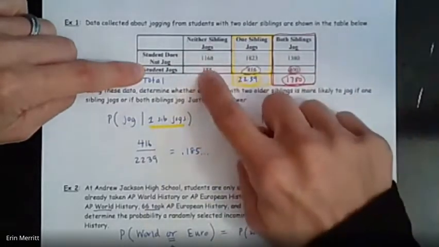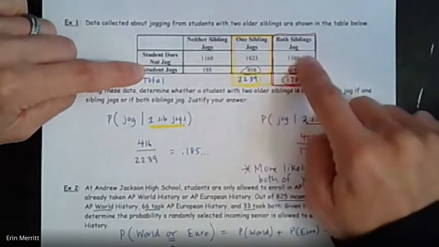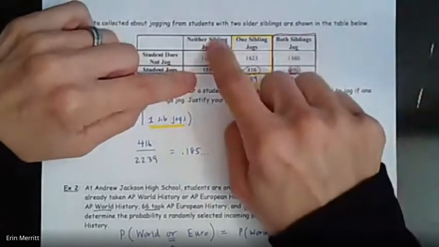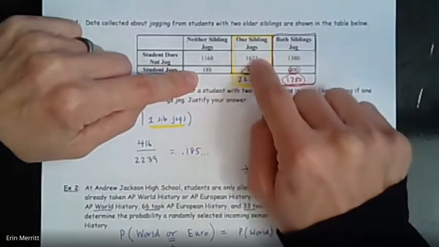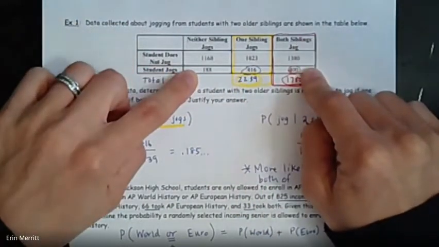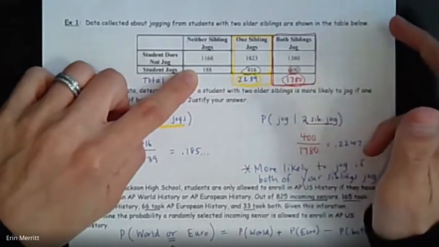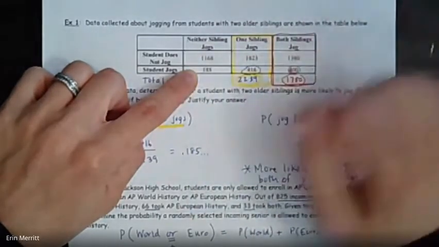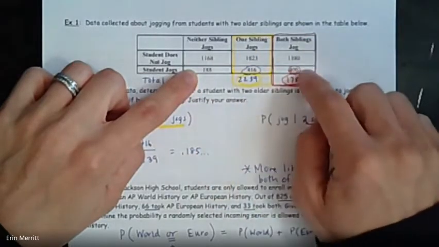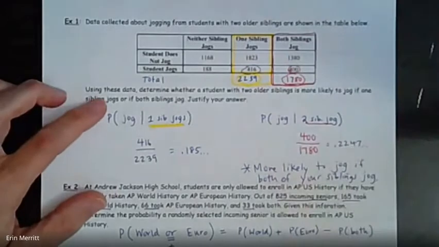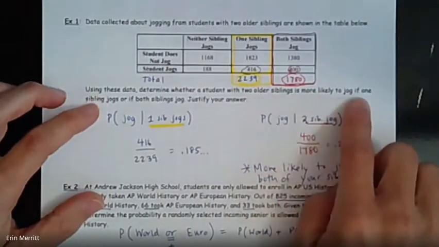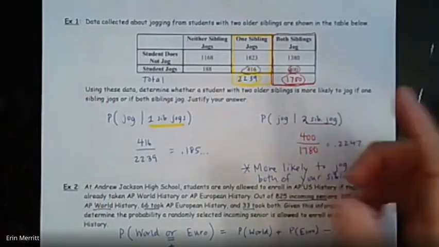So you can see there's a lot less kids that jog than kids that don't. And then here is talking about if they have no siblings that jog, if they have one sibling that jogs, and if they have both. So the setup is given that they have 2 siblings. All of these kids have 2 siblings. So it's whether or not none of their siblings jog, one of them jogs, or both of them jog. Okay. So it says use the data to determine whether a student with 2 older siblings is more likely to jog if one of them does or if both of them do.